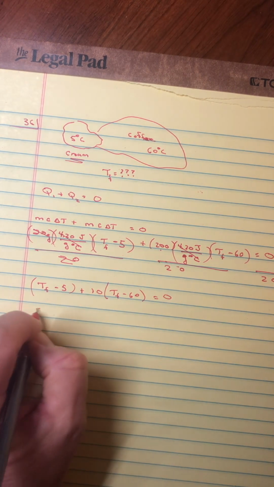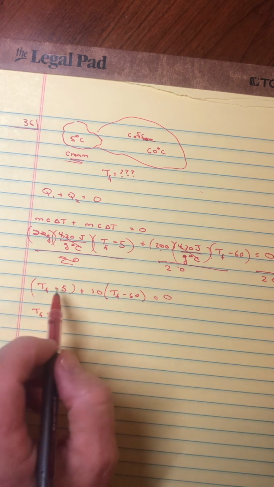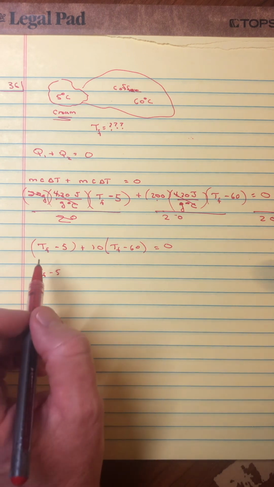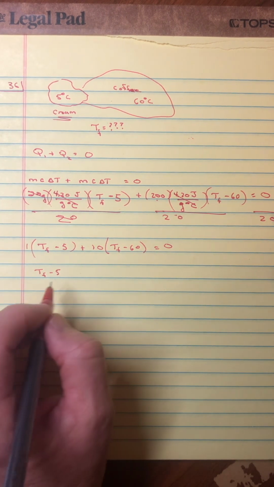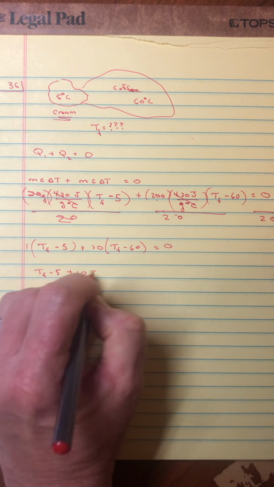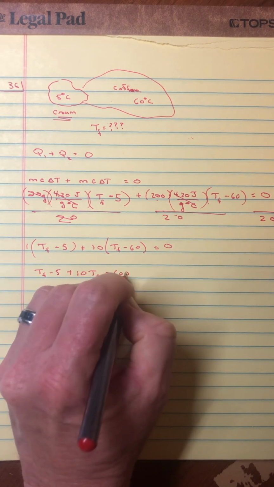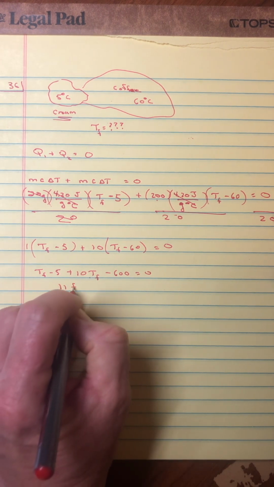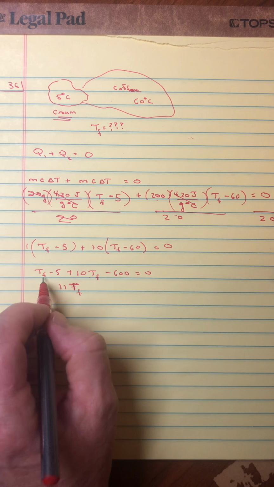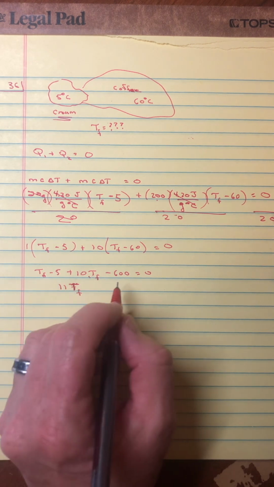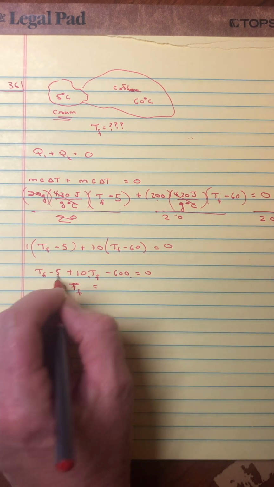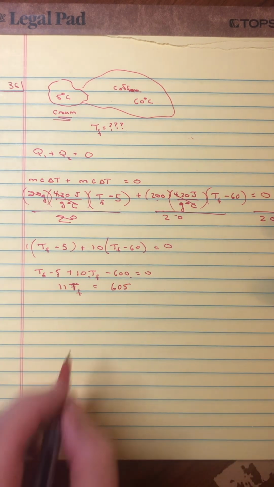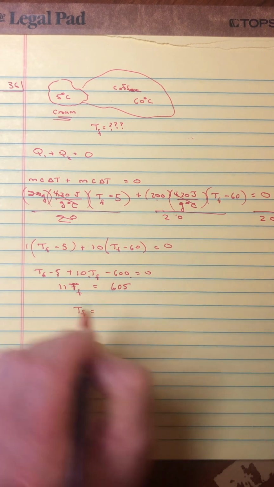Now I can do the distributive property. And on both of these, although this doesn't really involve much of a distributive property, given that it's basically got a 1 out in front. But this is 10 times the final and then minus the 600 equals 0. And so putting the 1 and the 10 together, and then the 600 and the 5 giving me a negative 605, and move it to the other side is now a positive 605.